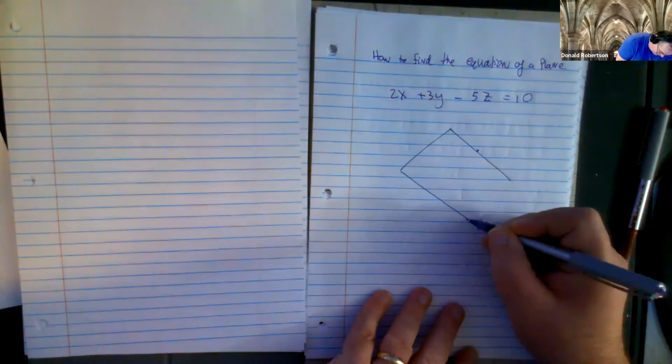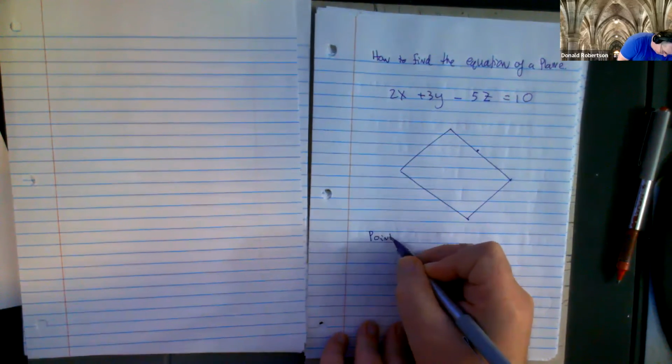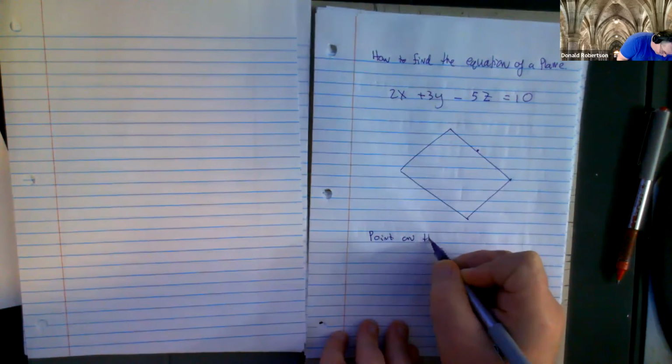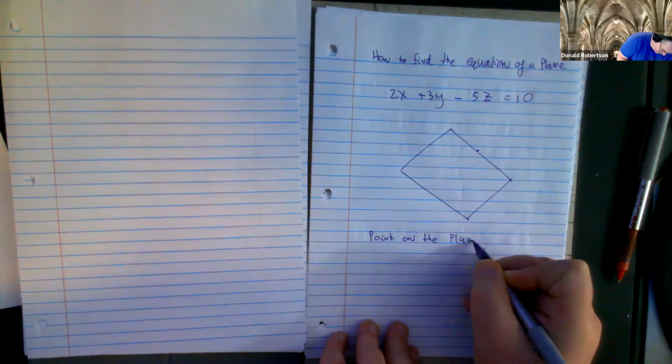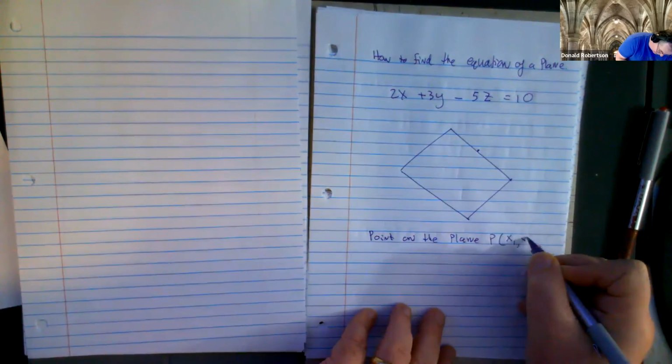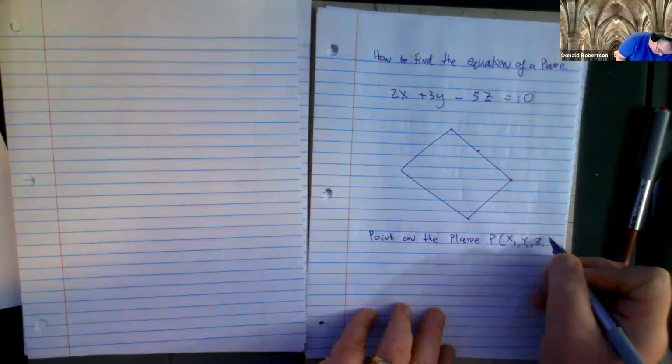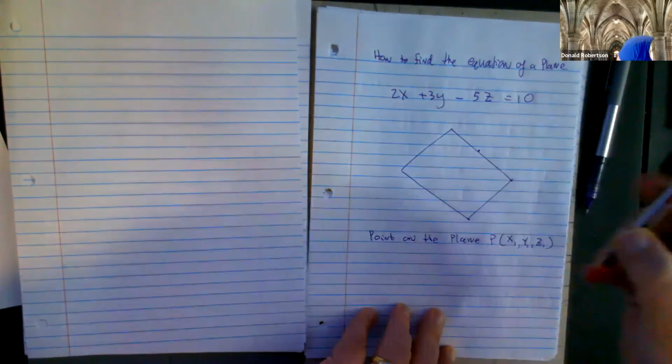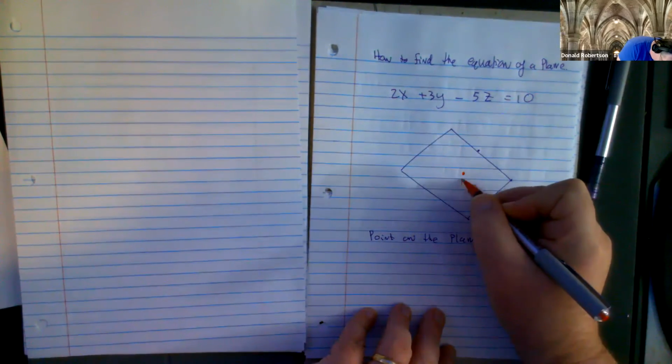But how do we get the equation of a plane? Well, can you imagine this is just any old general plane? I need two things. I need to know a point on the plane. Let's call it P, and it's going to have coordinates x1, y1, z1. Let's make it that point there. There's P. That's the first thing you need.